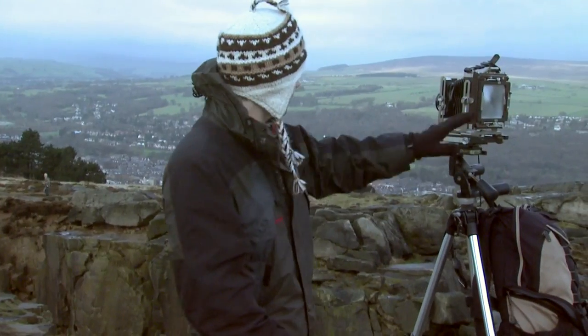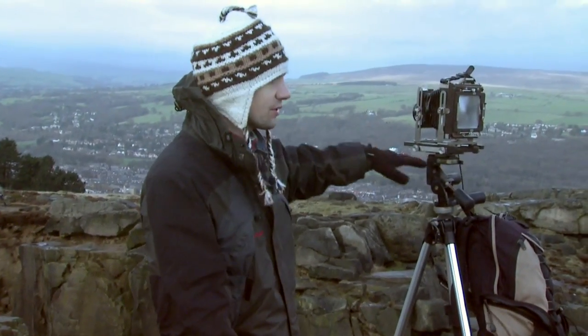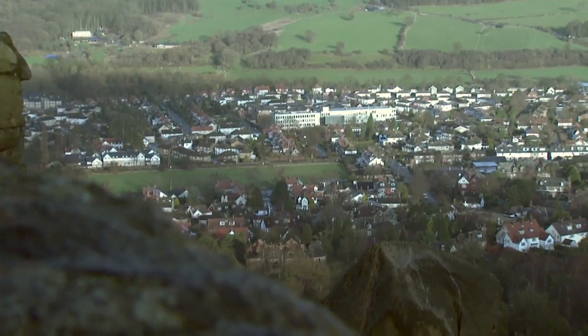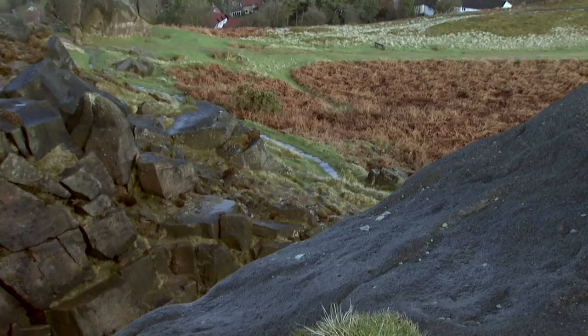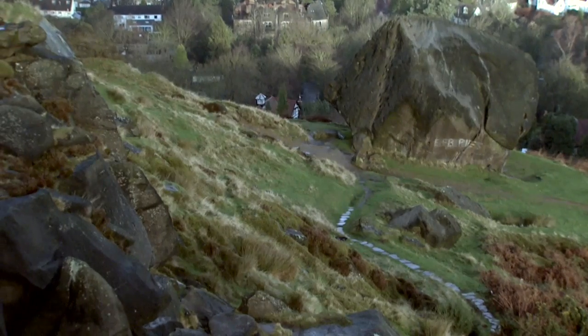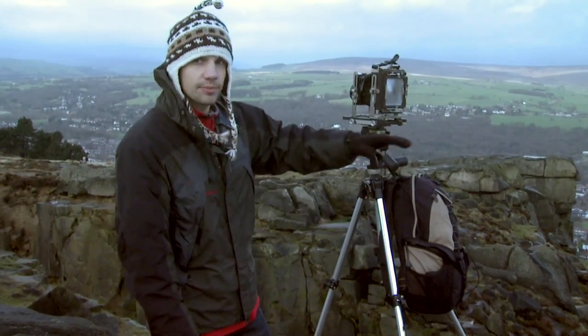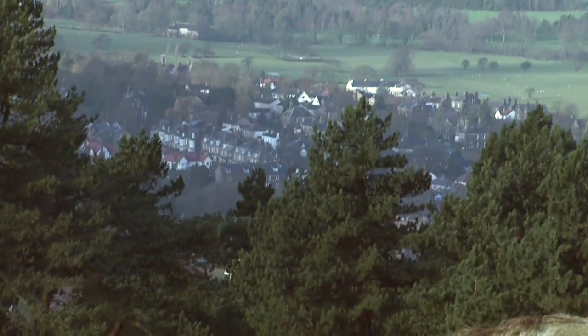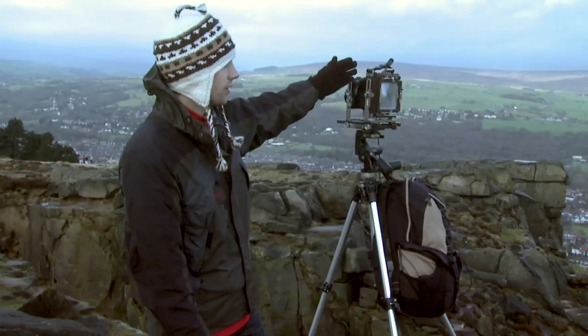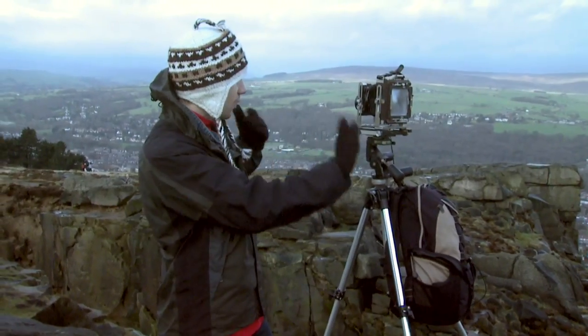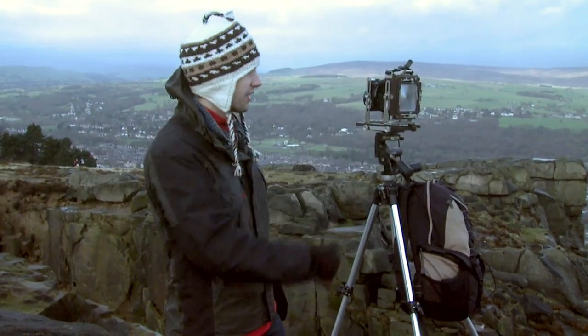So here, this for me is probably the most interesting element of this structure, because you've got the relationship between the rock formation, the path, which you can see is well worn, so it's a popular place for people, and in the distance you've got Ilkley and the moor on the horizon. So in one photograph you've kind of got a number of interesting elements.